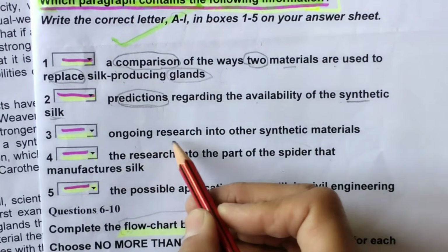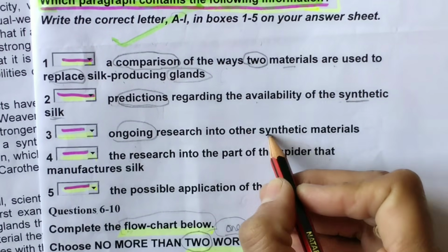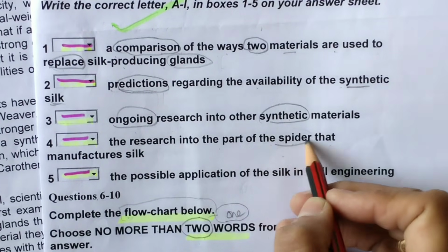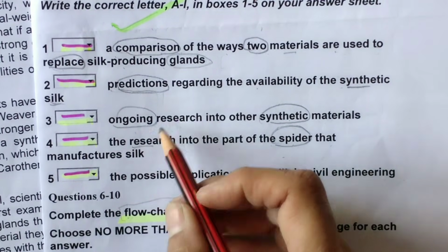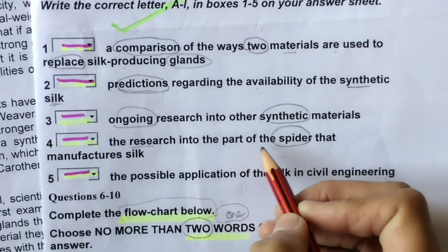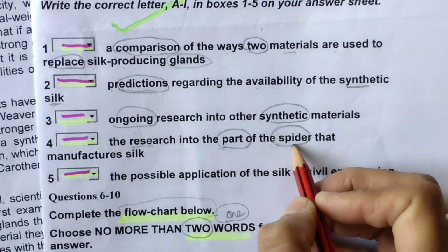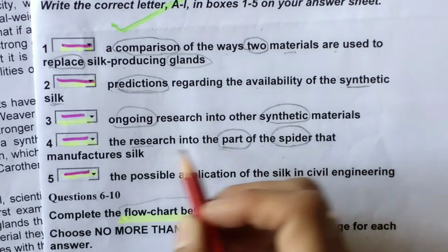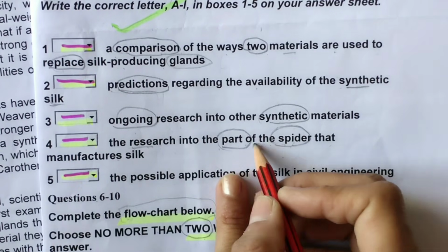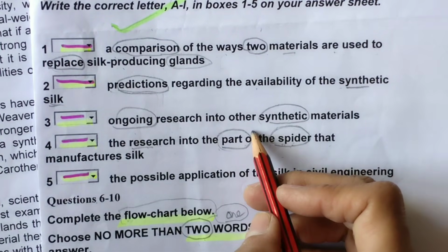Third, ongoing research. Ongoing means research is going on into other synthetic materials. Okay, the research into the part of the spider. The research, of course, everywhere it is research. So research into the part of the spider means this insect they are talking about that manufactures silk. So means some spider related body parts may be there. Okay, let's start with the first paragraph.